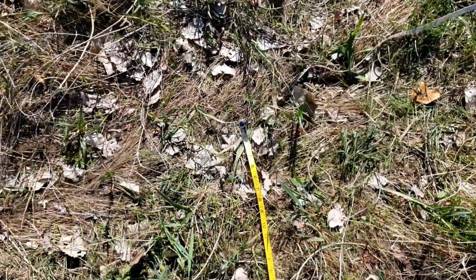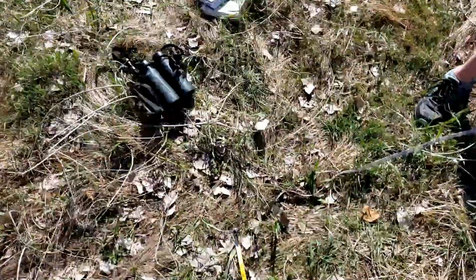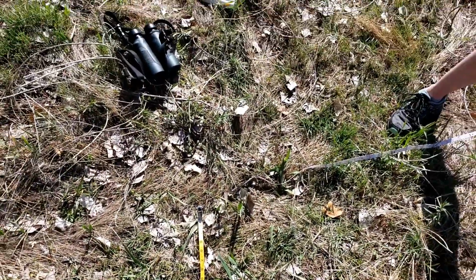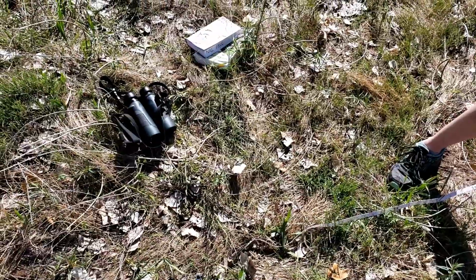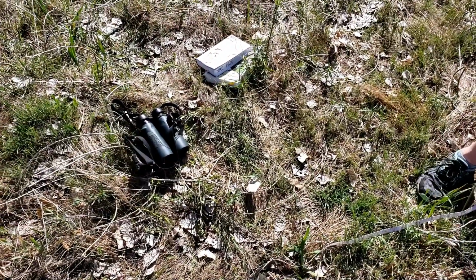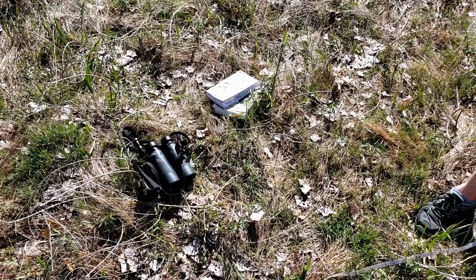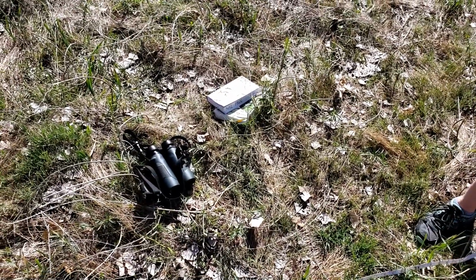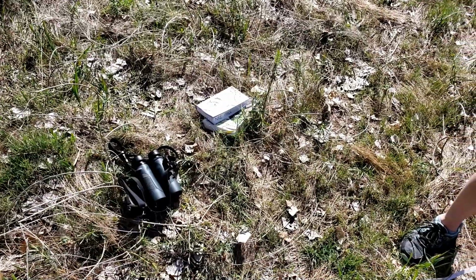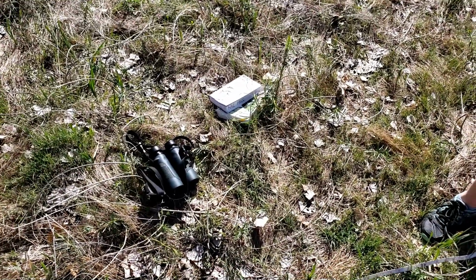We need to record that information on our data sheet as 1 rabbit and 2 instances of deer. And then while I was doing that, I also heard a red-tailed hawk screech from the sky and call. So I'm going to add that to my data sheet as well.